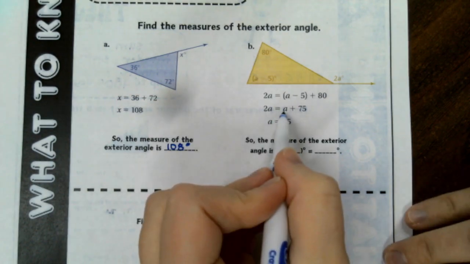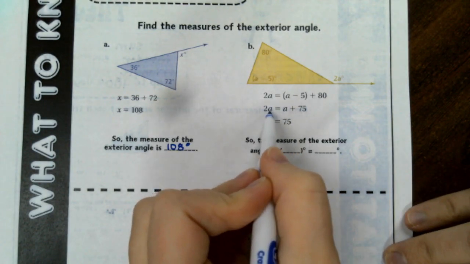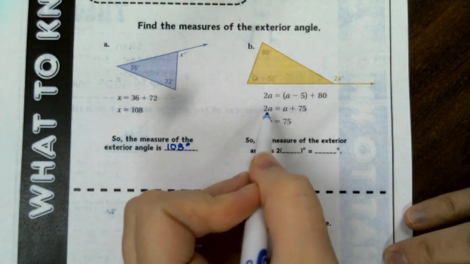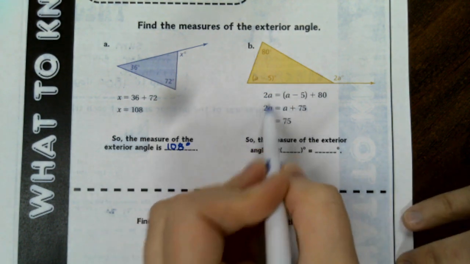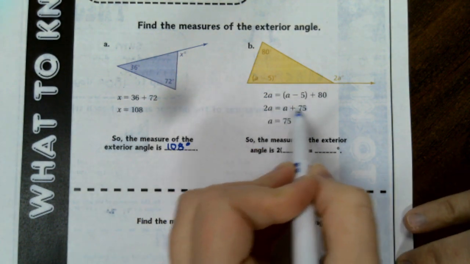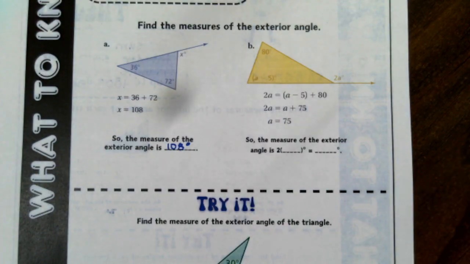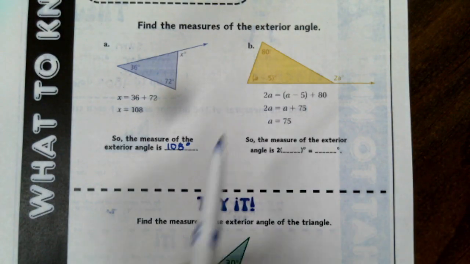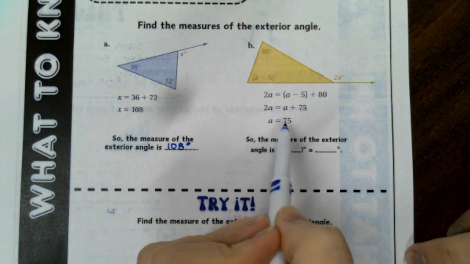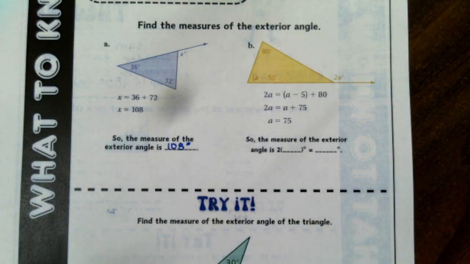So I'm going to subtract this a over to this side. If I have 2a and I take away 1a, I'm just going to have a. And since I took it from this side, I no longer have it over there, so it's only 75. So that tells me that a equals 75.